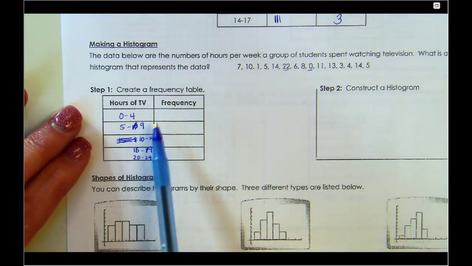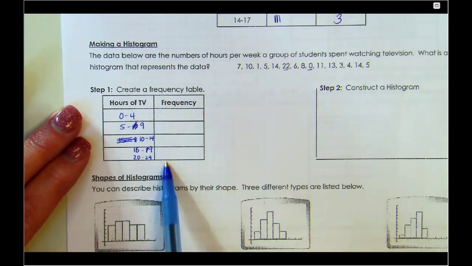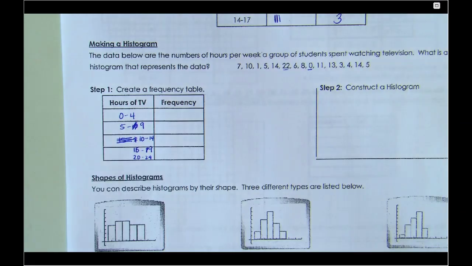Okay, so what I would like you to do, now that we have our hours written down, I want you to put the correct numbers in, figure out their frequency. Wait, so the 20, the 24, and the 16, and the 18? No, I'd stick them underneath. I just ran out of room.